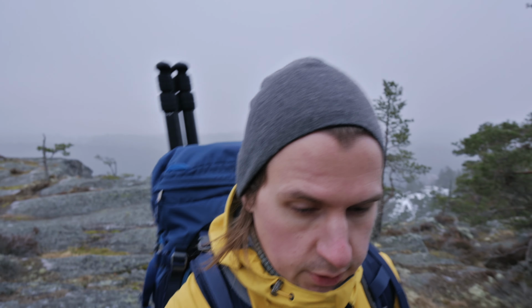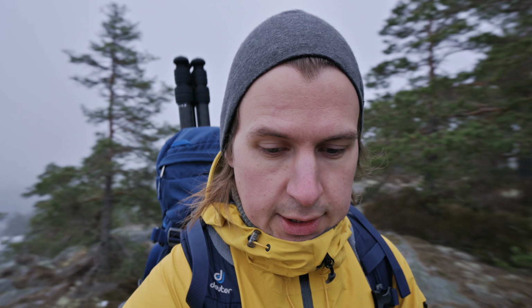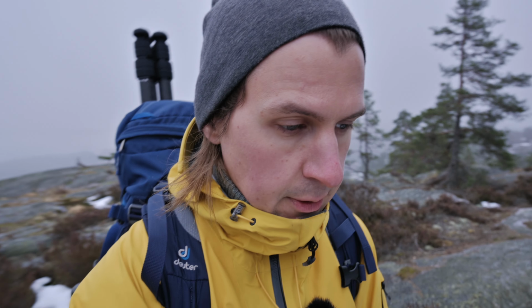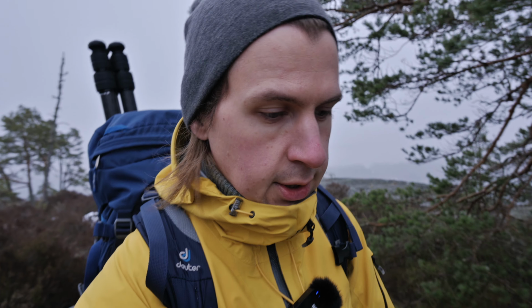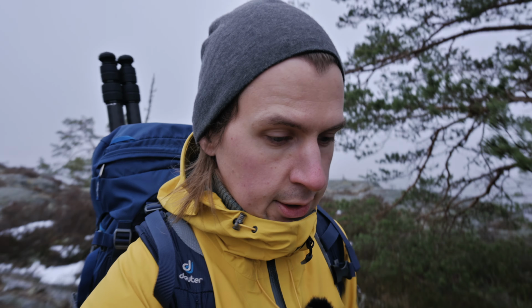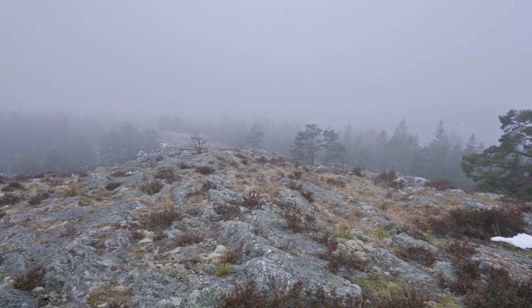So as I'm hiking through the landscape now, it seems that the fog is getting thicker, at least over the landscape. If that thickness is to creep into the forest, I would actually be happy. Might be easier to find a composition that way.